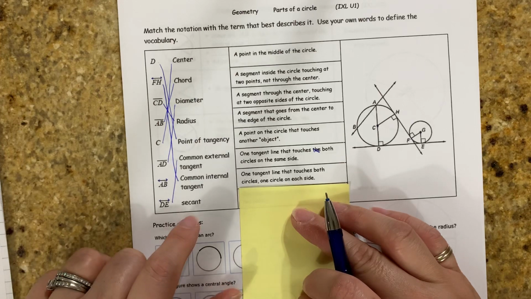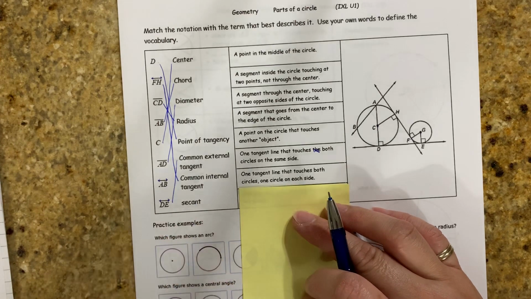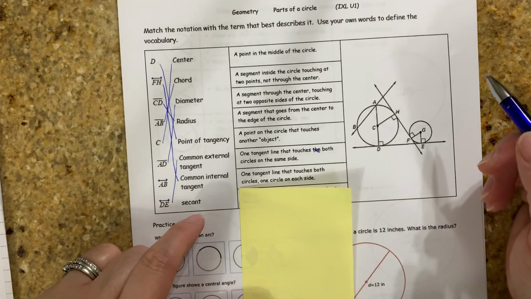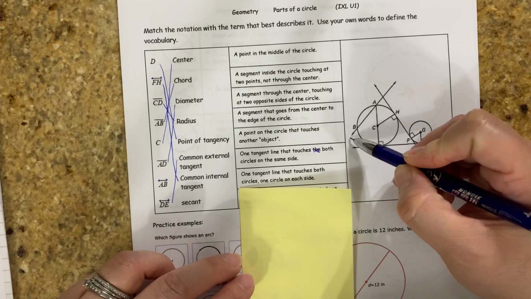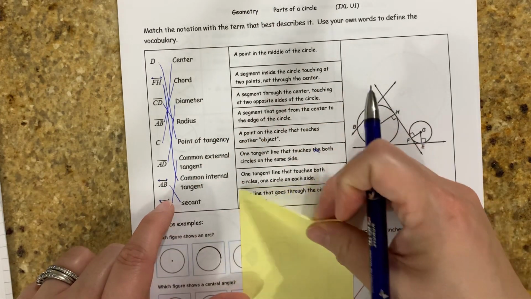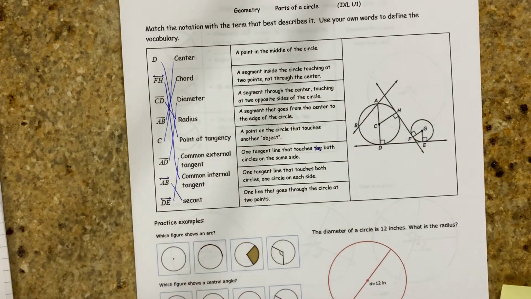Okay. Lastly is a secant. Secant is a very cool one. Secant is just an extension of the chord. It is a line that goes through the circle at 2 points. So this line all the way through AB with an arrow is my secant. It's a line that goes through the circle at 2 points.